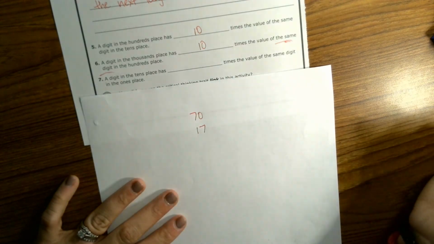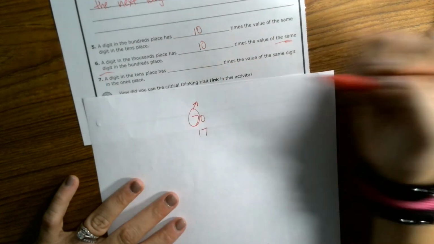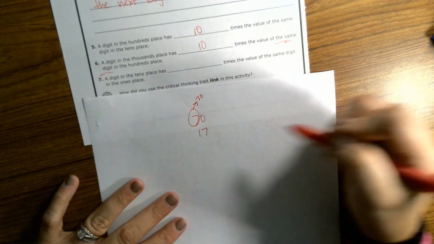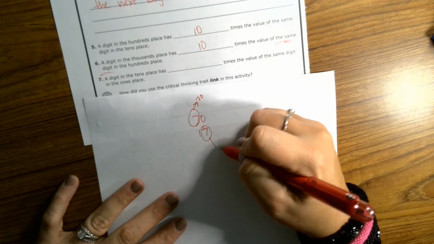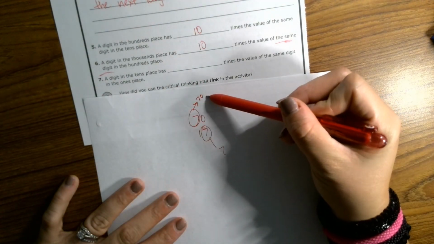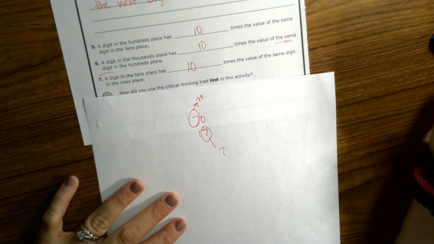The 7 in the tens place has a value of 70. The 7 in the ones place has a value of 7. So this number is larger. How many times larger? It is 10 times the value of the same digit in the ones place.